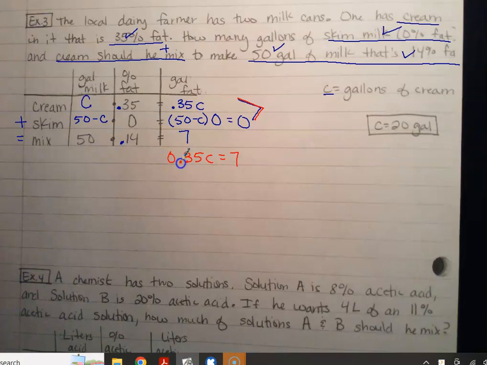So you would solve this one. When you solve it, you should get C, so the cream, equals 20 gallons. Again, that's not your only answer. You have to go back and look at the question.